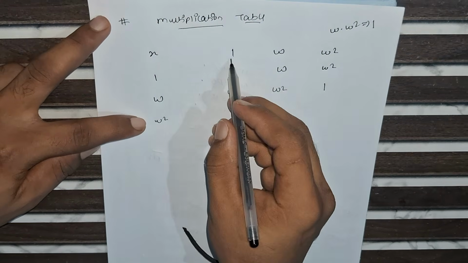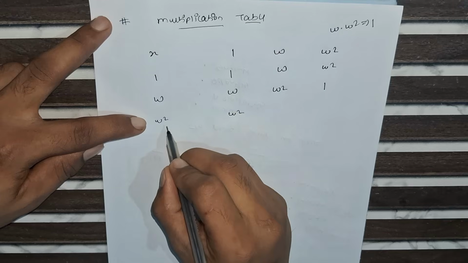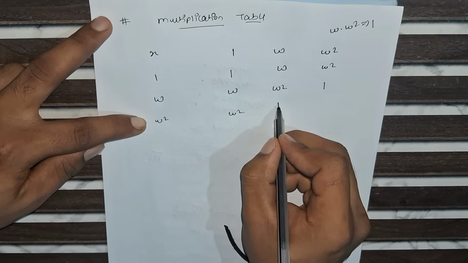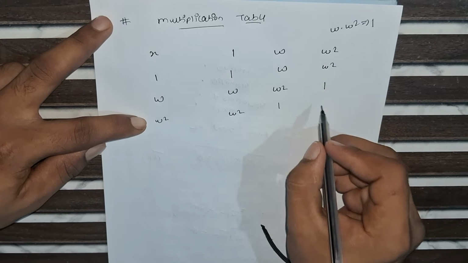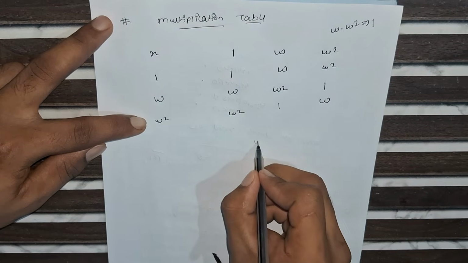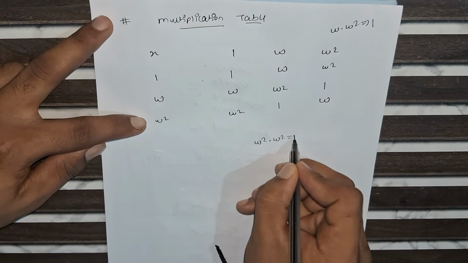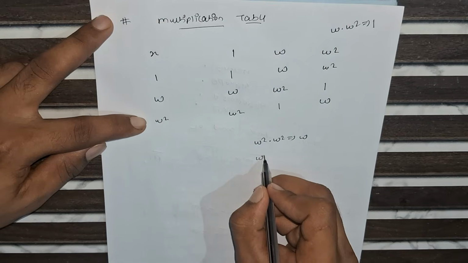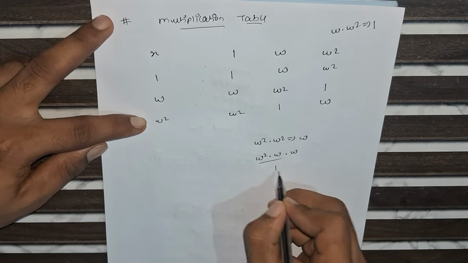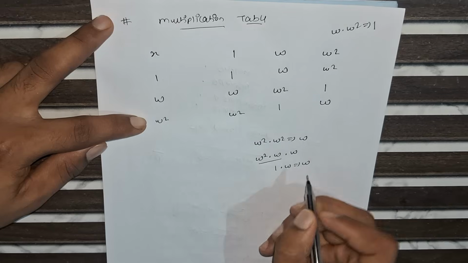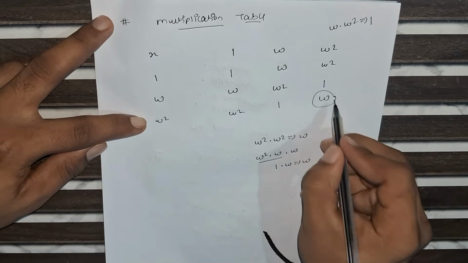And omega square into 1 is omega square, omega square into omega is omega cube, which is equal to 1, and omega square into omega square is omega to the power 4, because omega square into omega is nothing but our 1, so 1 into omega is equal to omega. That's why I'm directly writing omega here.